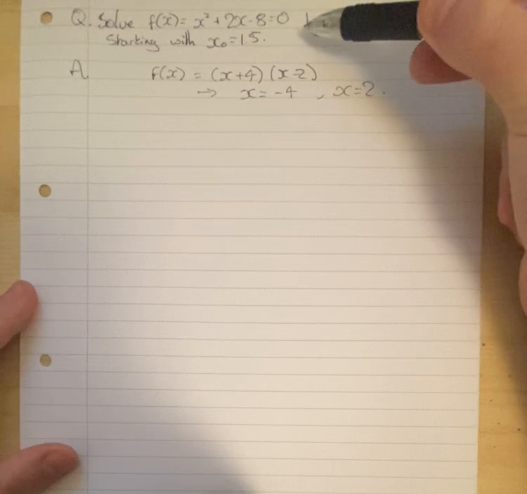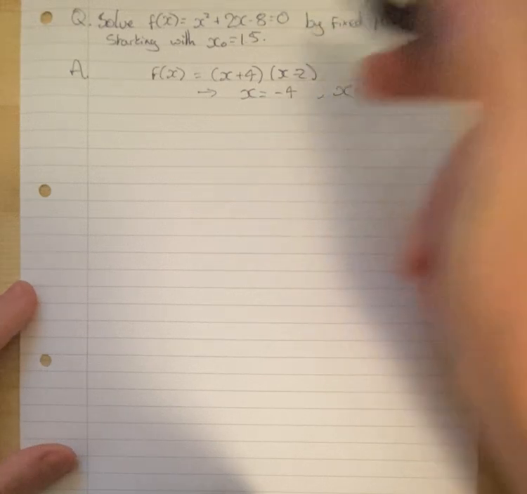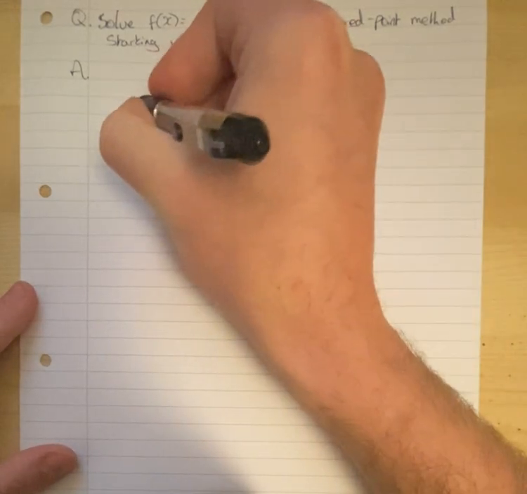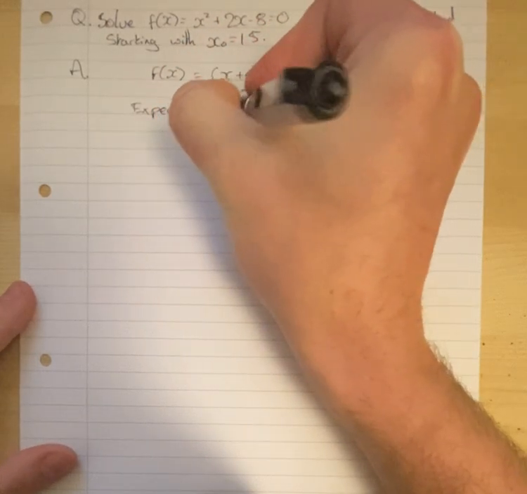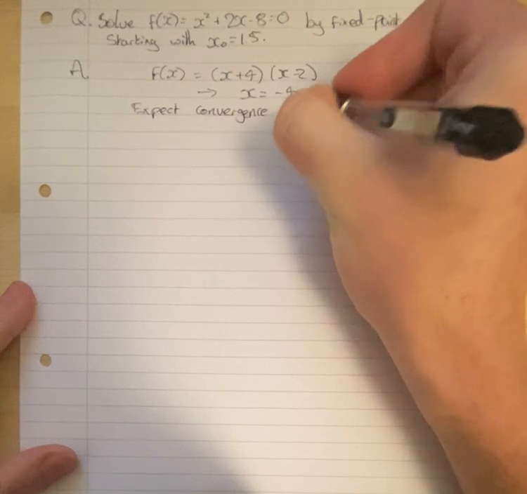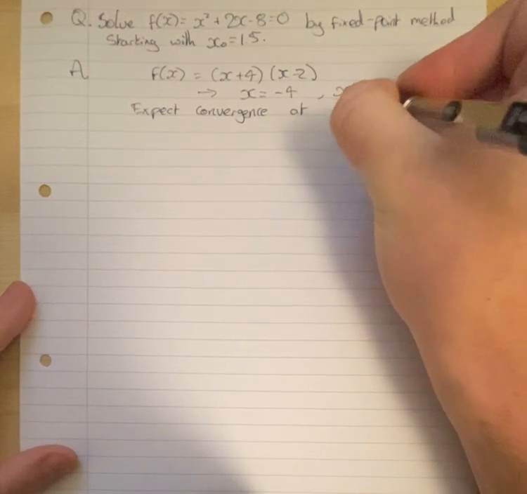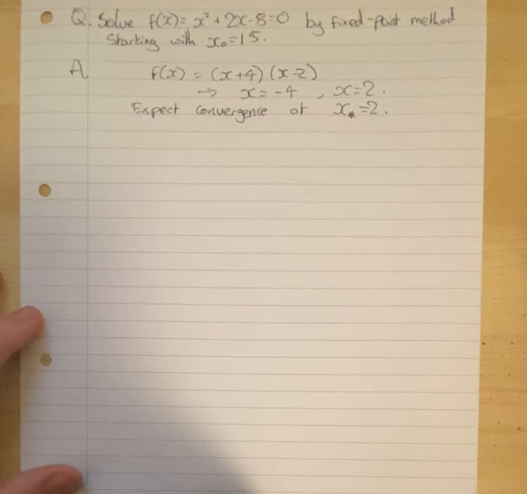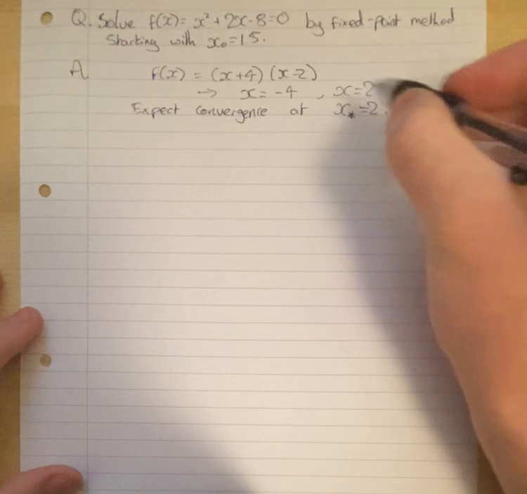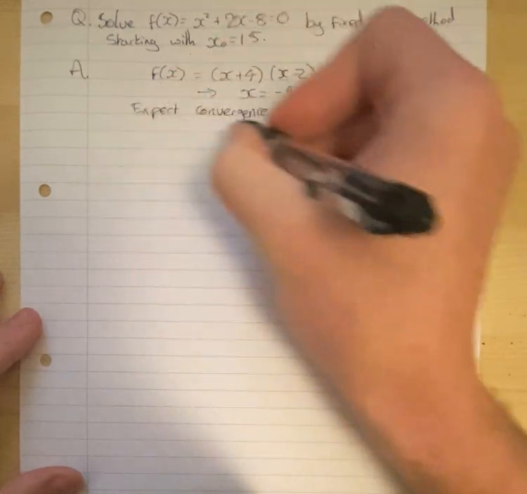Now the initial point 1.5 is closest to x equals 2, so we can expect convergence at x star is equal to 2. So we want to figure out the best choice of g of x. So we can get two options for this.